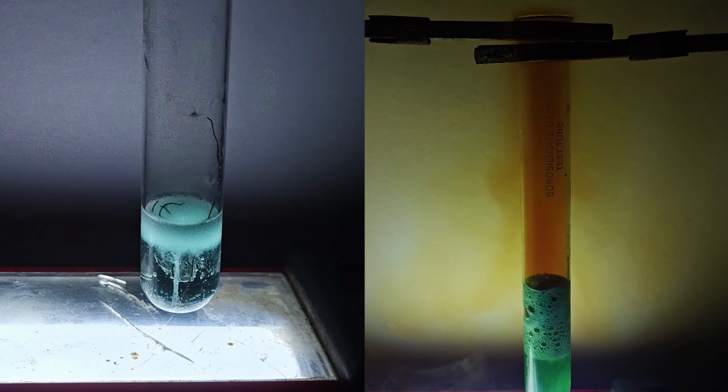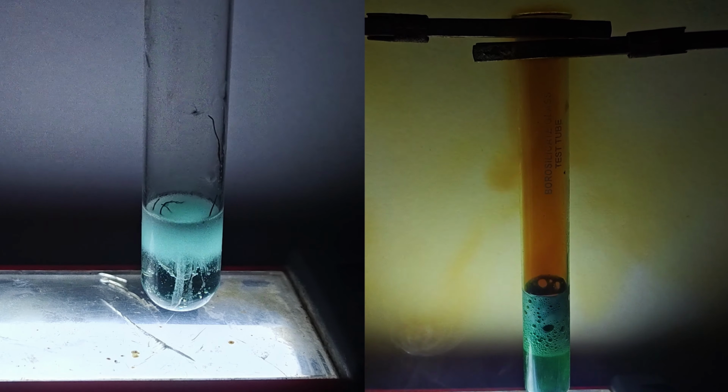The nitric acid we have prepared is weak, but at least it is nitric acid.